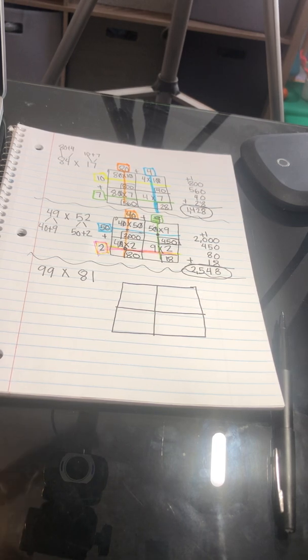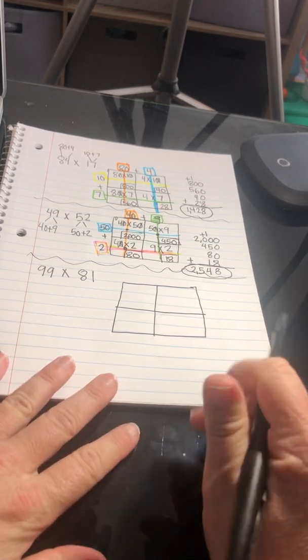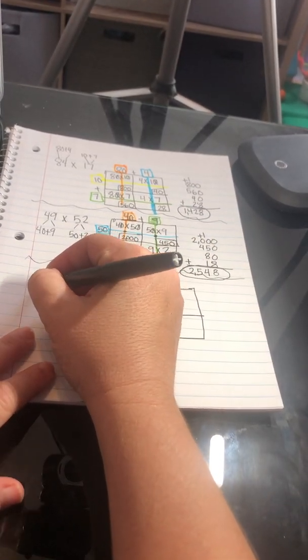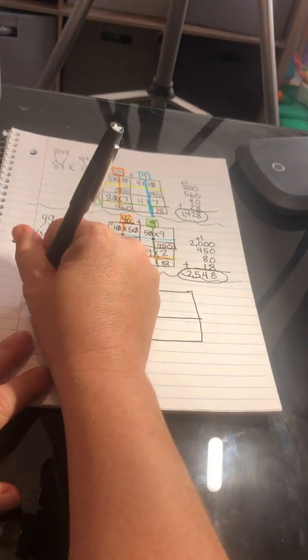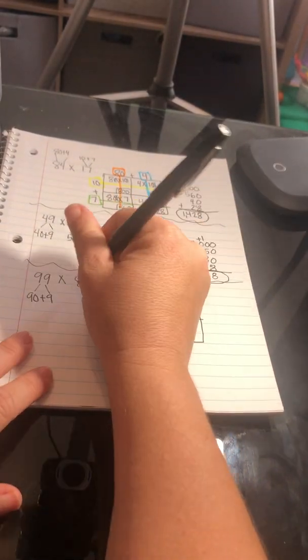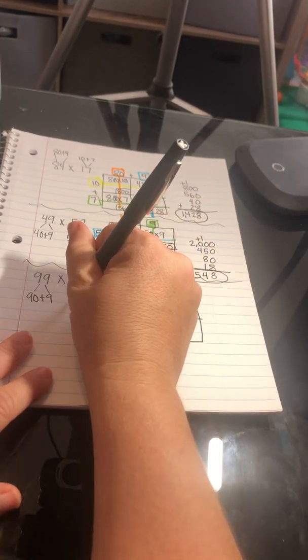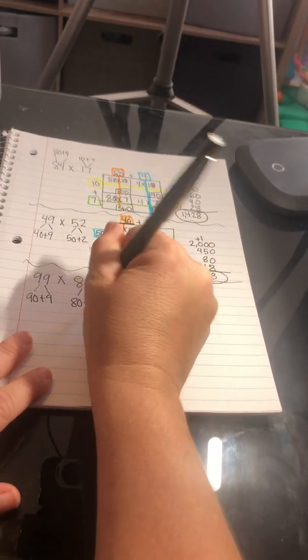All right, are we ready? So 99 can be broken up into 90 plus 9. And 81 can be broken up into 80 plus 1.